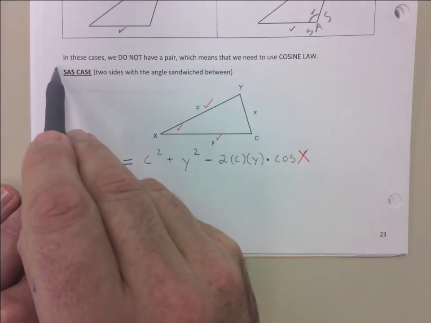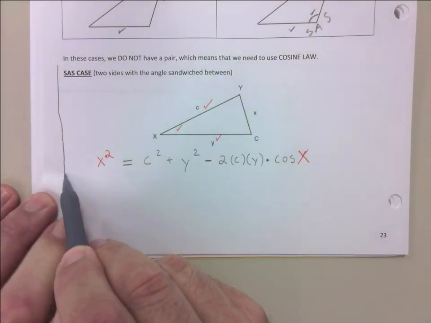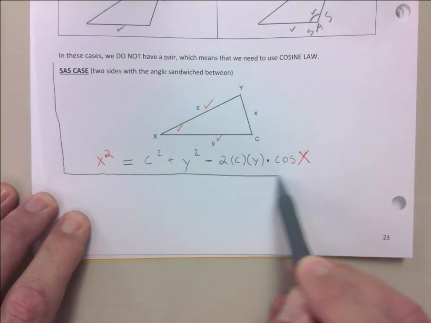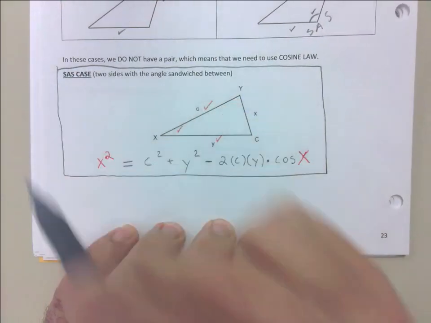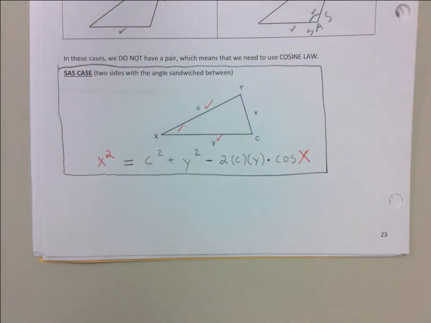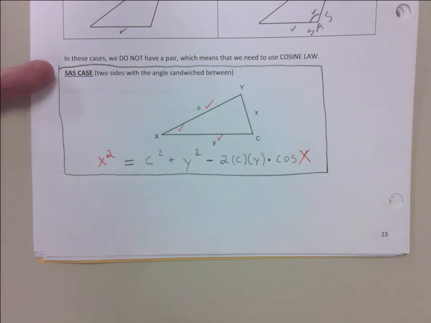So on your study sheet, I would like you to have under cosine law for SAS. So you're going to have cosine law. SAS is one of the cases. This is the formula I would like you to have on there. I will give you the variations, but I don't want you to have them on your study sheet because A, it takes up too much space, and then you might get confused, like, what's happening here?